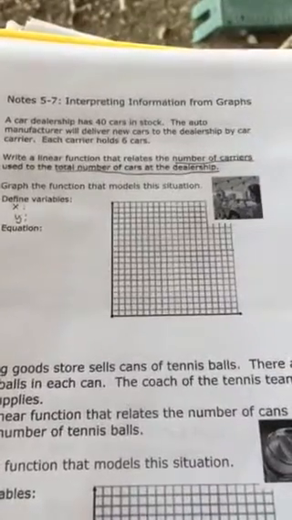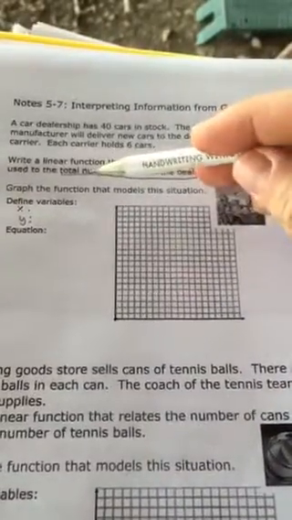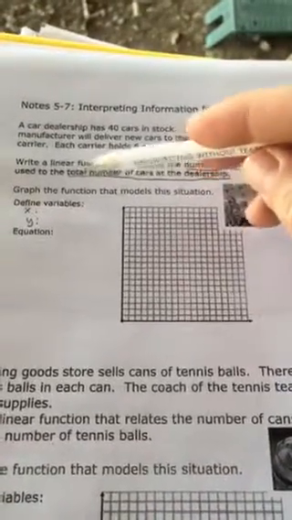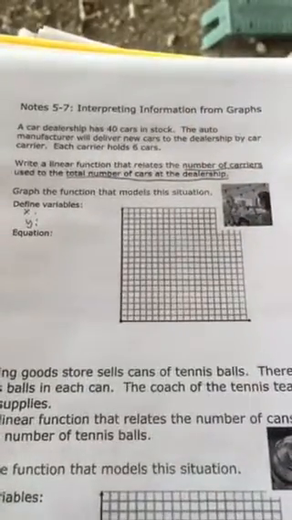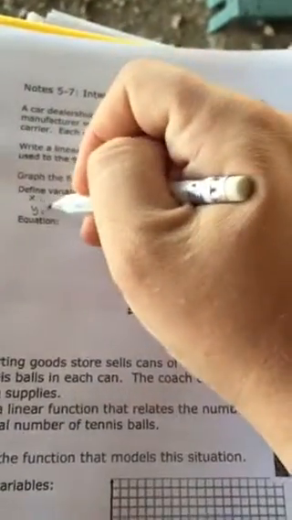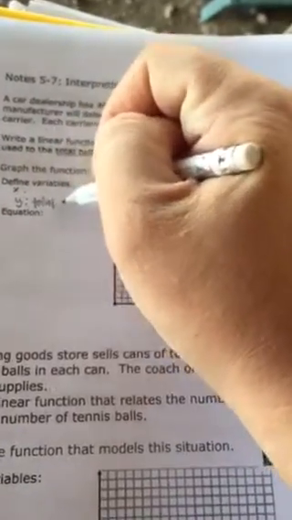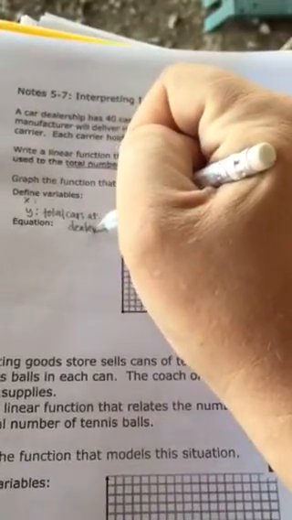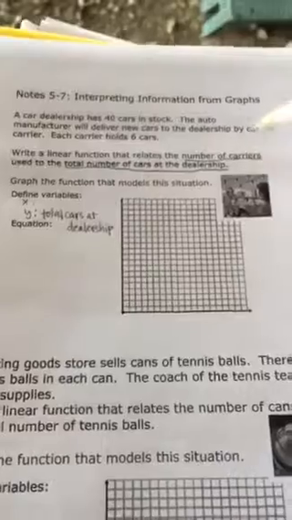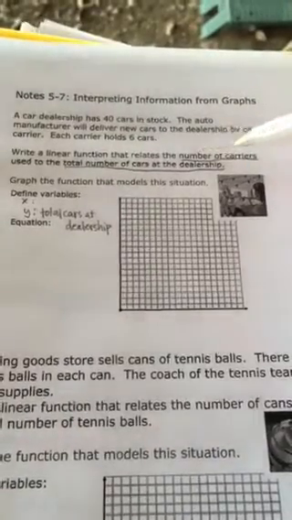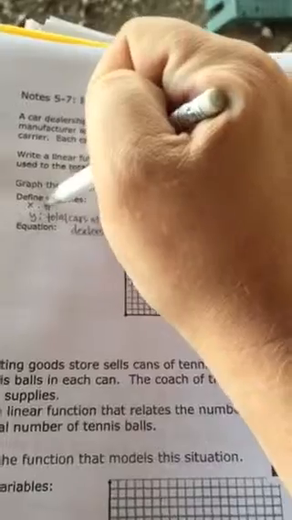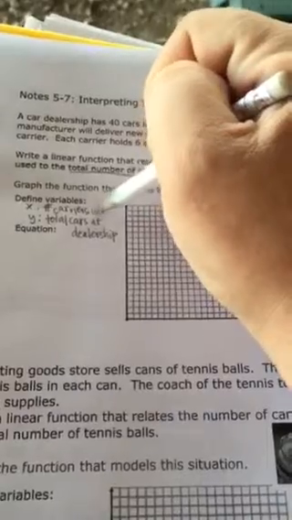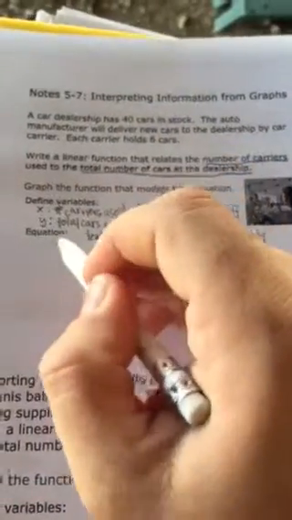In some cases, they may mix it up. Kind of another little hint would be, if you see something's asking you about a total, then that's probably your Y variable. So I'm going to let the Y variable be the total number of cars at the dealership. And then on the X variable, it said the number of carriers used. So I'm going to use number of carriers used. And then it wants us to write an equation for that.